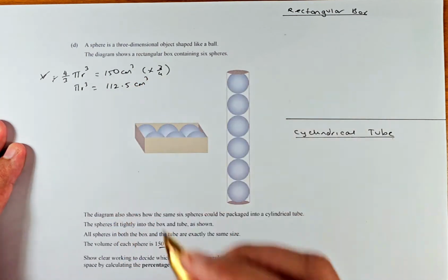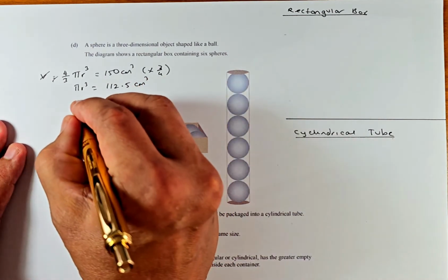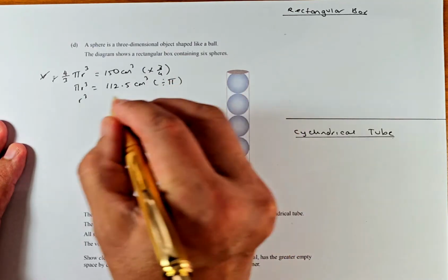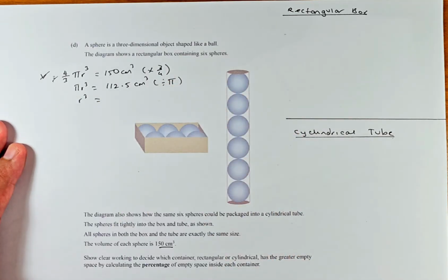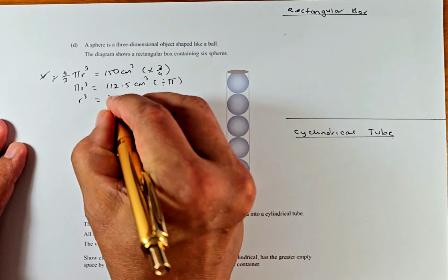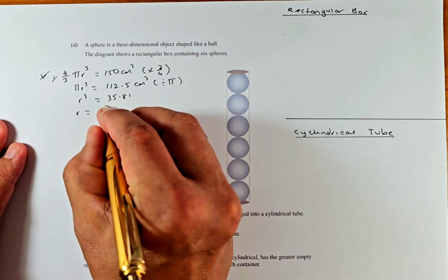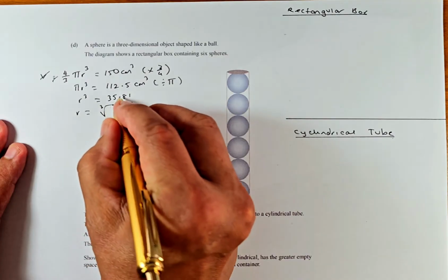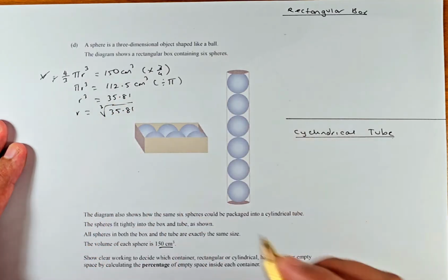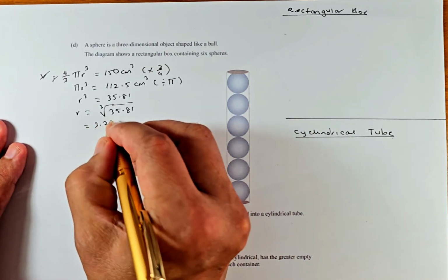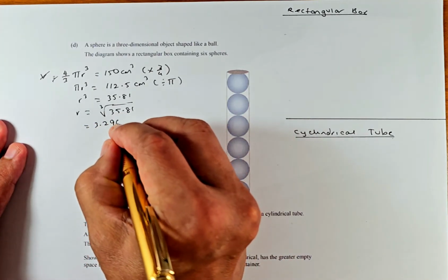To get your radius, we need to divide by pi on both sides. When you divide 112.5 by pi, the answer is going to be 35.81. And last but not least, you need to cube root. R equals the cube root of 35.81. Put it in your calculator and the answer is 3.296 centimeter.